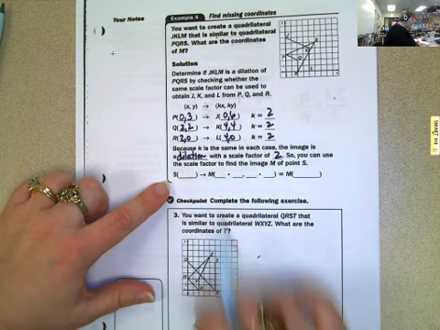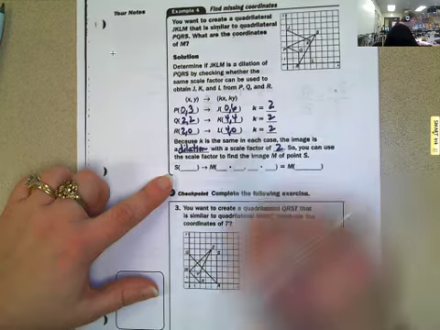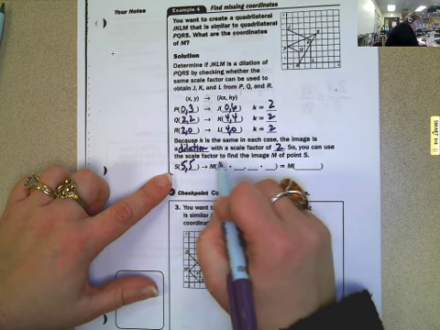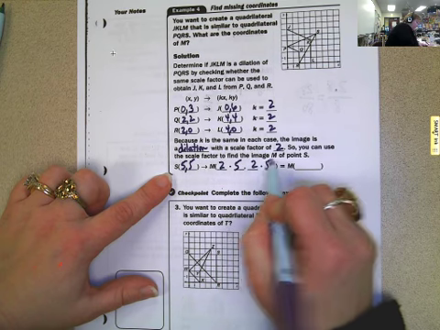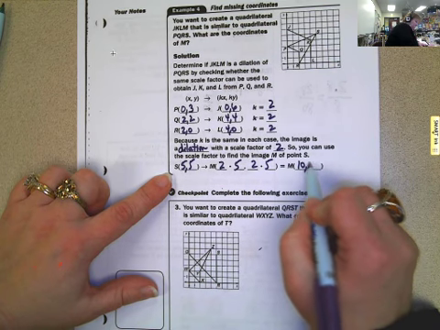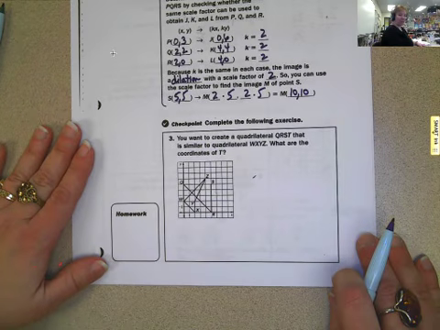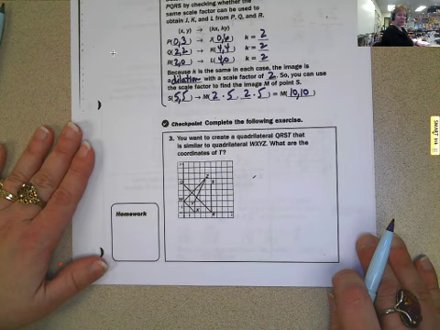So you can use the scale factor to find the image of point M. So point S is 5, 5. And we're literally going to do 2 times 5 and 2 times 5 to get 10, 10. So that's all there is to that. All right, last time, I'd like you to pause the video for the checkpoint.